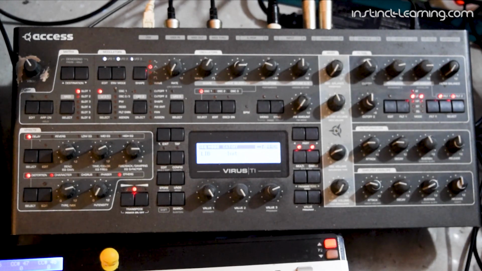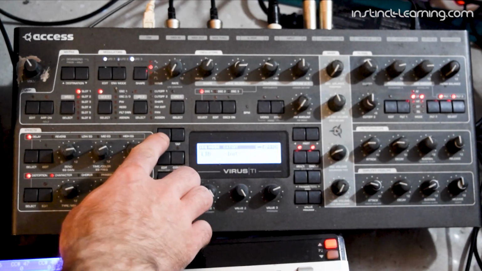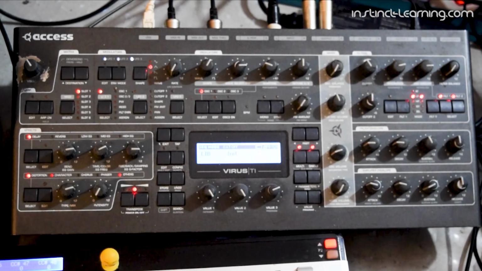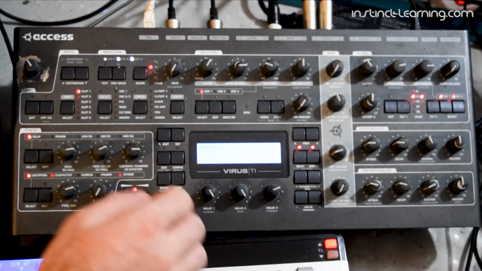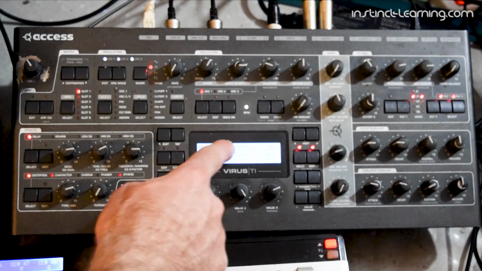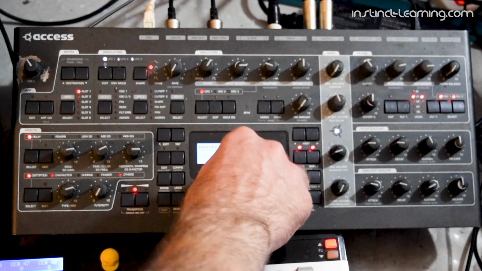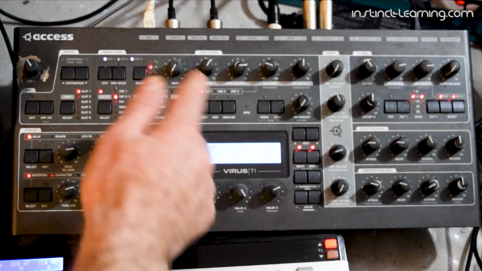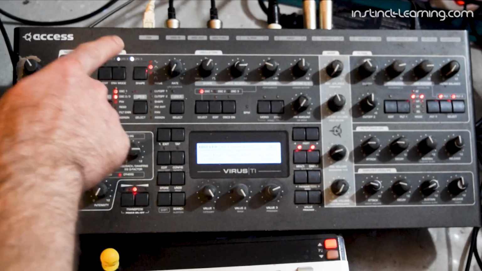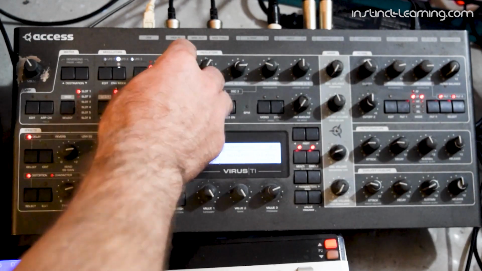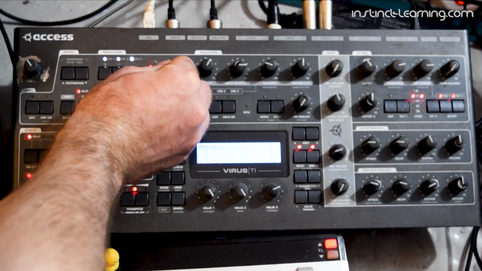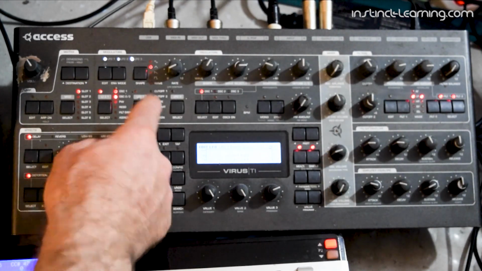We have an init patch here, so everything is set to 0 basically. What you want to do is the following. You simply press here on LFO1, oscillator pitch 1 and 2 will come up. We're going to increase that to 100%. In an init preset you will have a triangle LFO. That's also good. We can turn that down to maybe something like 5.